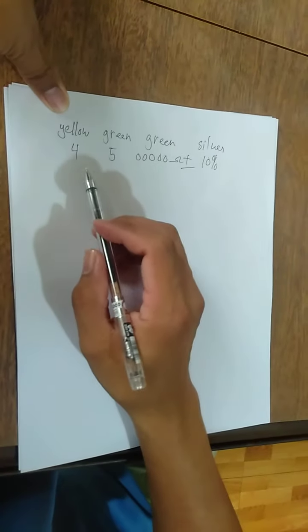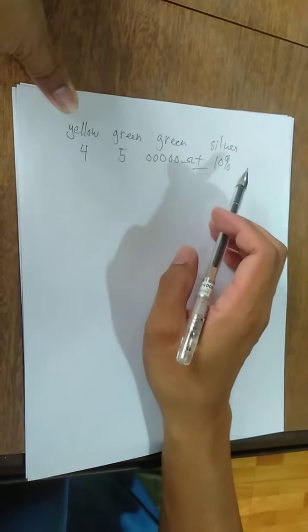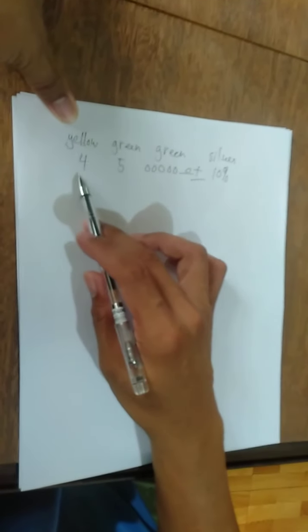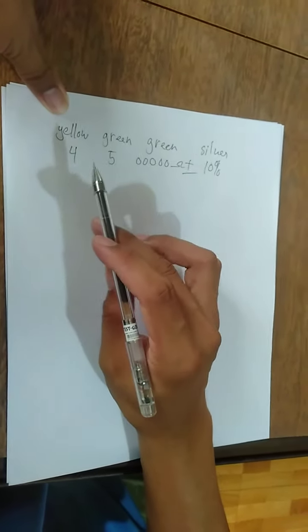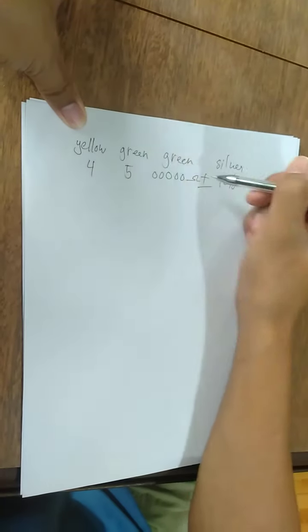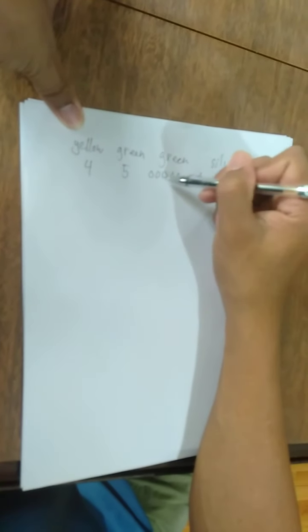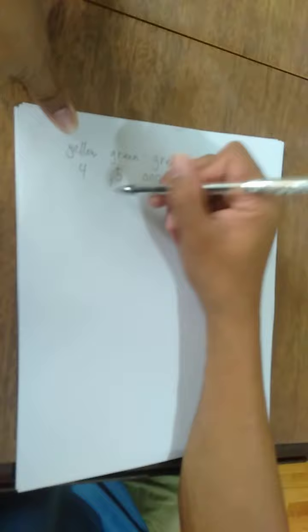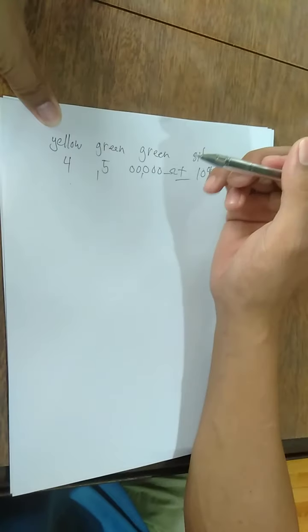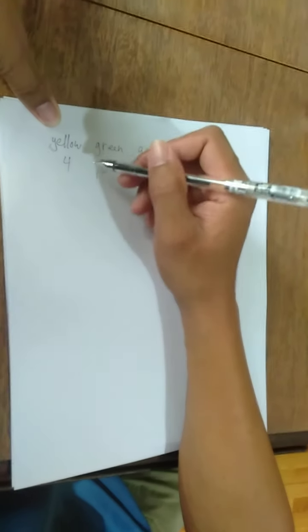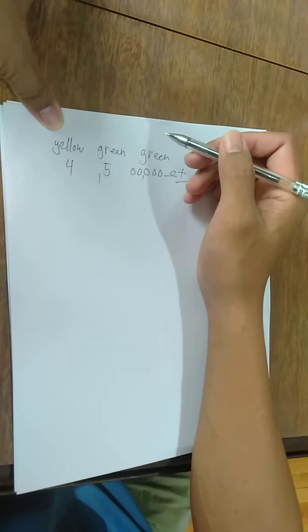Now, if your answer is 1 million and above, instead of dividing it by 1,000, you divide it by 1 million. So, this is already 4,500,000. Okay? So, instead of dividing it by 1,000, if it's 1 million and above, you should divide it by 1 million.